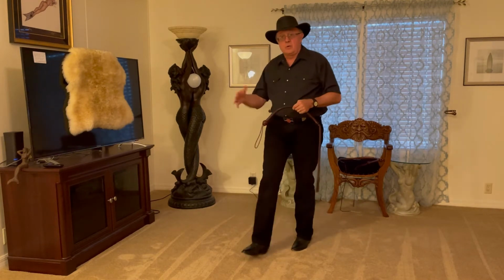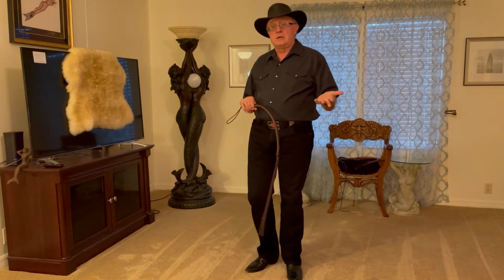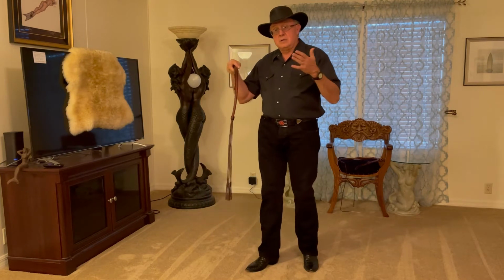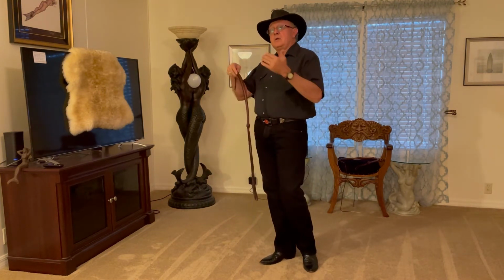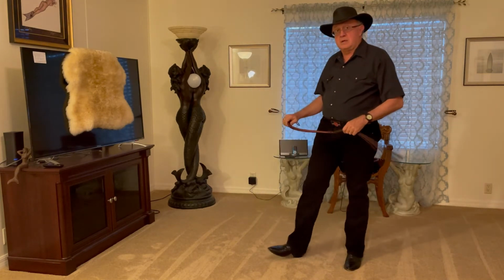If you're going to play with a whip in the dungeon, regardless of what the class of whip is, regardless of whether you're using a static or a dynamic technique, it's good to connect the rhythm of that whip to the music that's playing in the dungeon.